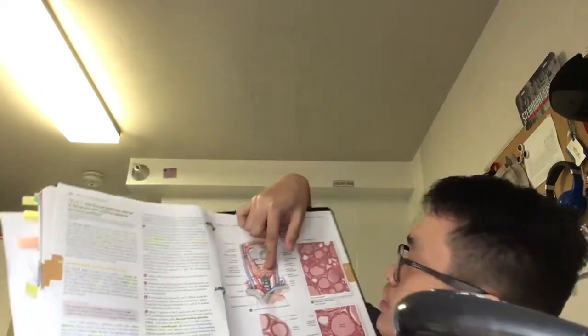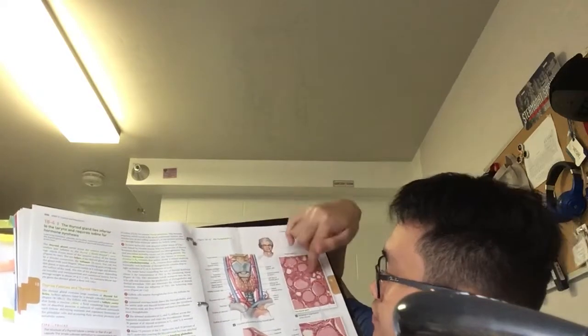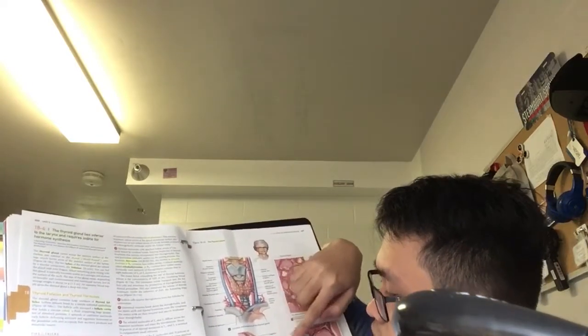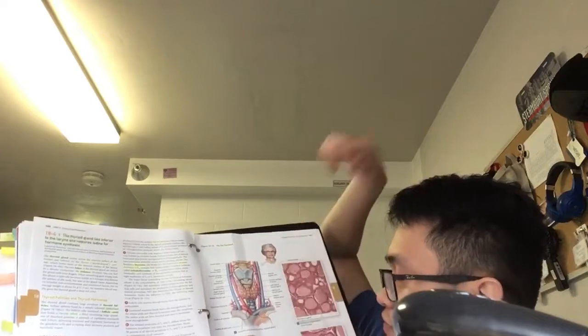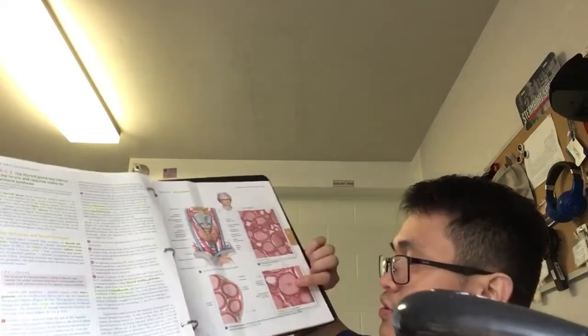I've got a couple more minutes left until my exam. So, next figure is on the thyroid gland. You can see the thyroid gland right there, the thyroid vein, thyroid follicles, capillary, a bit of a cross section of it, and a microscope view.